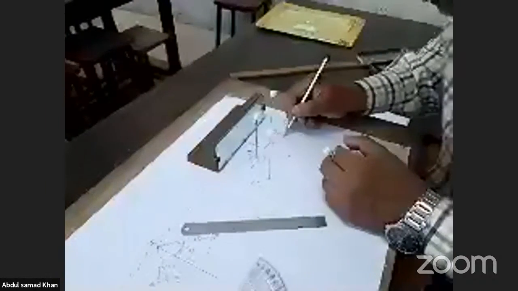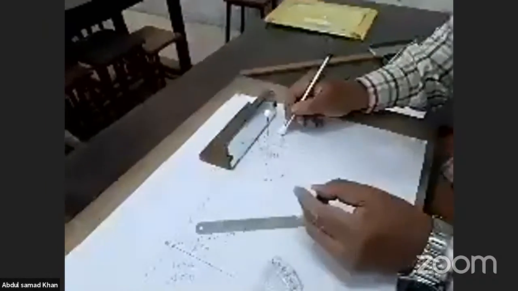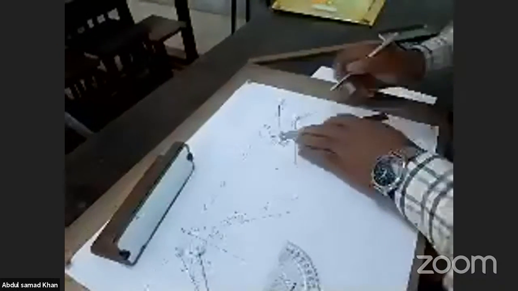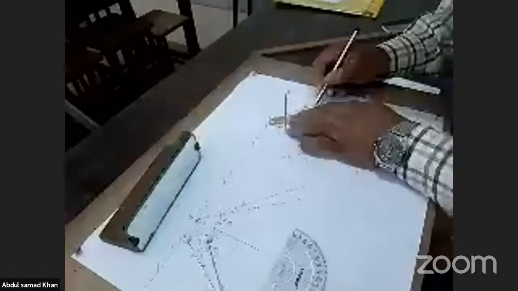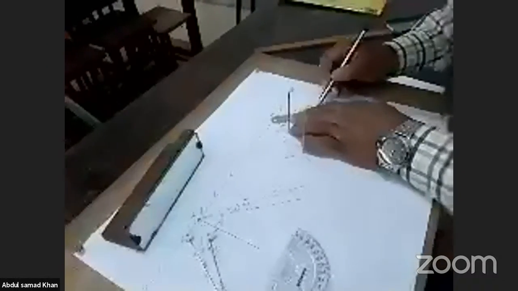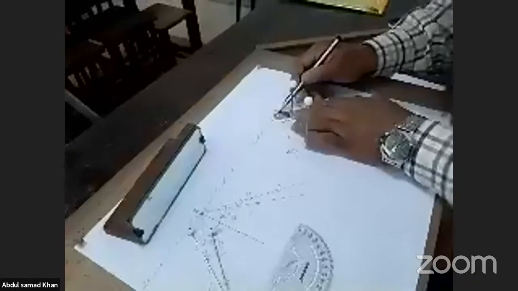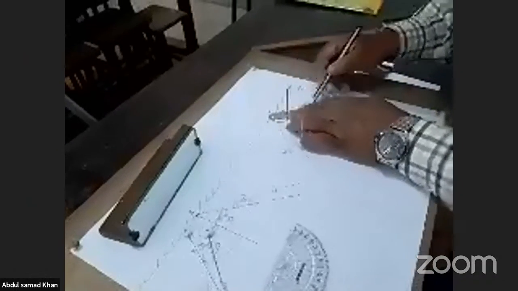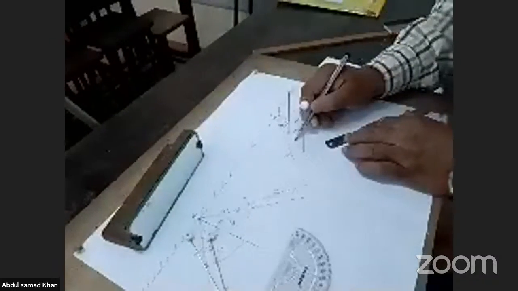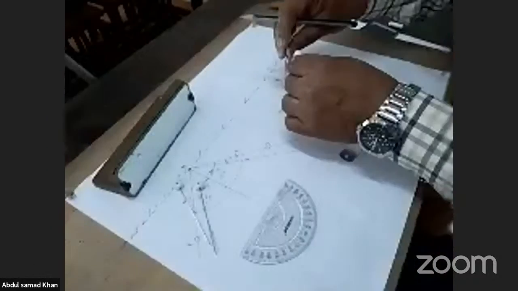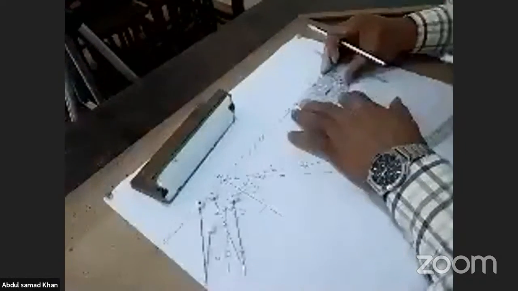So here, remove 2 pins now and encircle it. Remove the mirror. Now join this. The point N and this one, you have to join it properly. This is your reflected ray. This is the incident ray. Again, now measure this angle. We'll measure the second one.